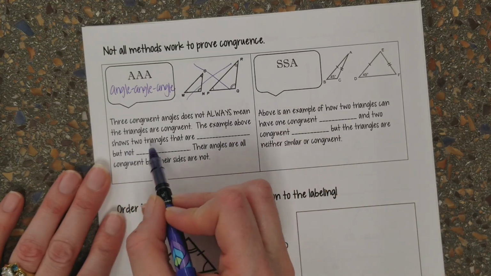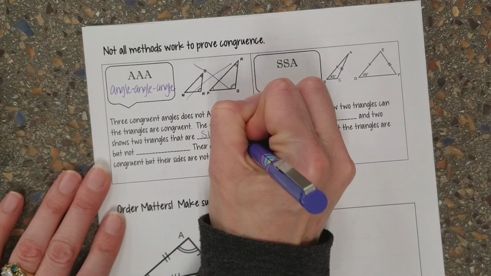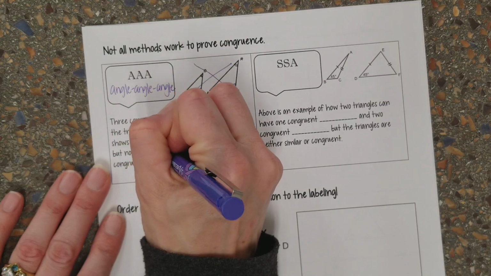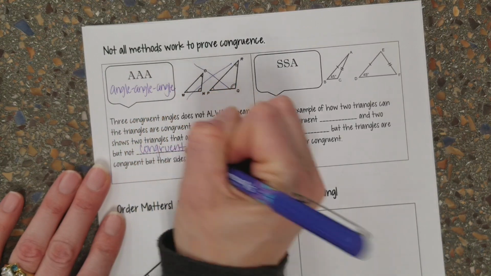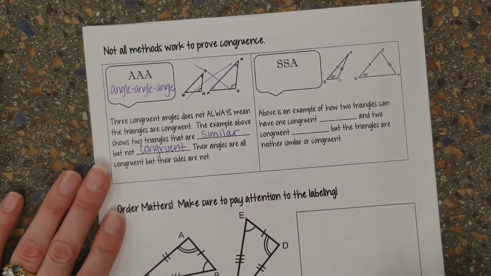So the example above shows two triangles that are similar. Remember, we talked about the definition of a similar triangle in the beginning of this lesson, but not congruent. Their angles are all congruent, but their sides are not.